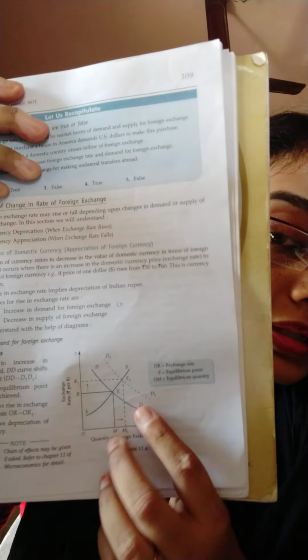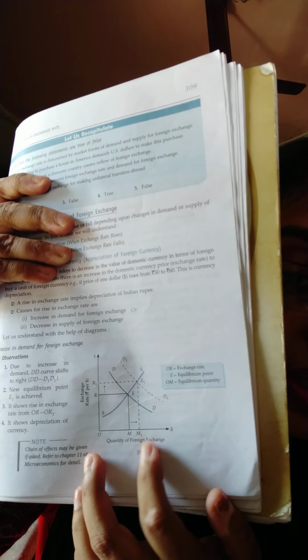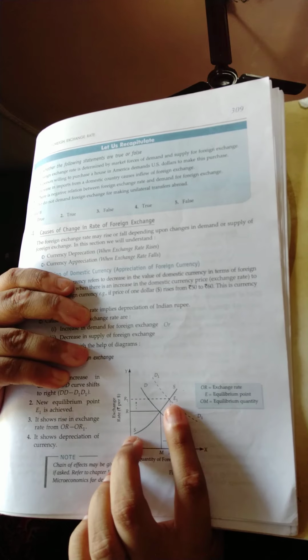Now see, this is the diagram. So when the exchange rate is rising, what did I say? There is excess demand for foreign exchange and there is less supply. When there is excess demand, the demand curve shifts to the right. See the dotted line. And due to this, the new equilibrium point is shifting from E to E1.